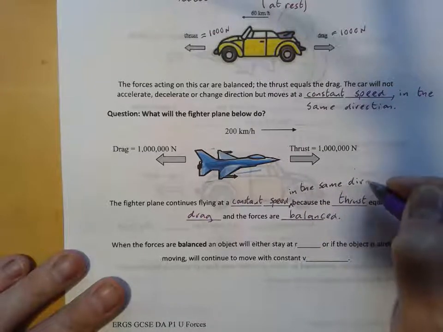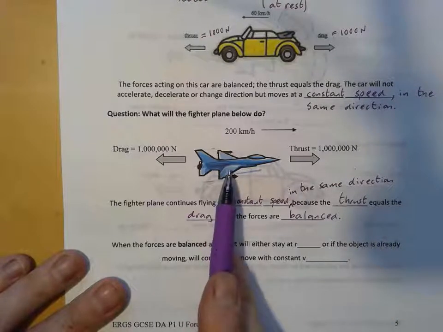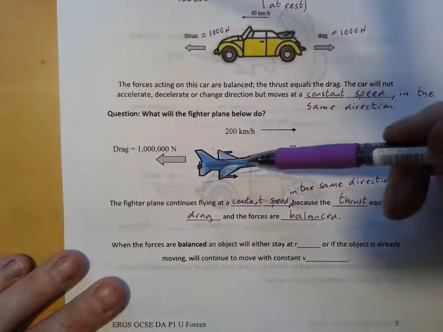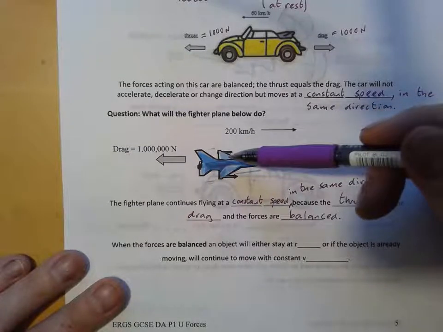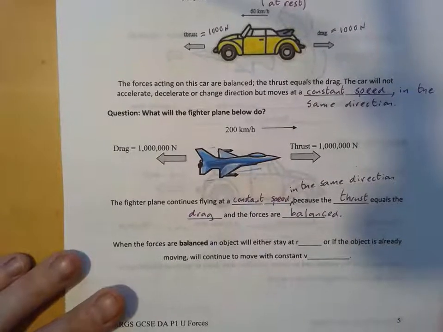Now you might say, what happened to the weight? The fighter plane still has weight, but that's balanced by the lift force of the wings. We've left those forces out of here in this case because it makes things a bit simpler.